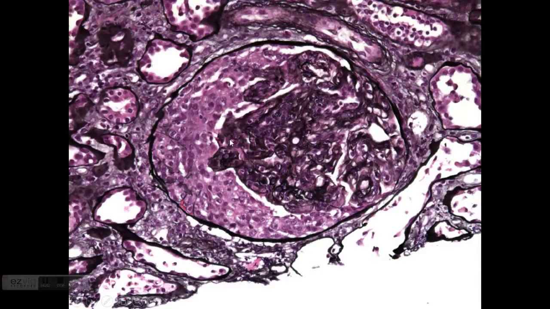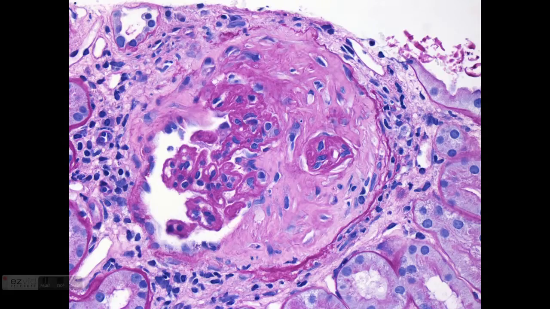And I showed you a cellular crescent, like here you have another one with epithelial cells, also inflammatory cells, and then fibrin in between them. And eventually, as the time goes on and collagen deposits in those areas, you will see something that looks more like this, like a fibrous crescent.